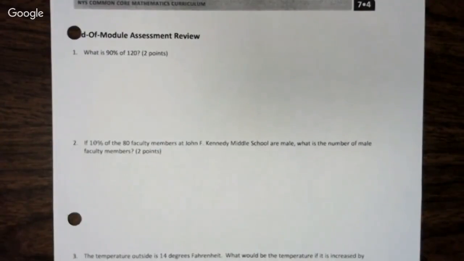All right, we're going to start with our end of module assessment review. This is in the packet at the end of the packet. All right, question 1, what is 90% of 120?